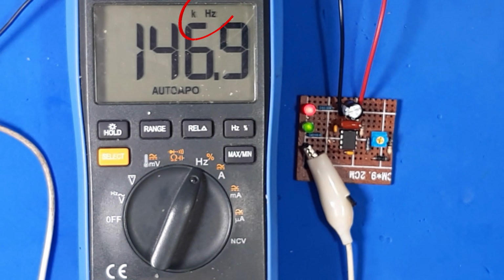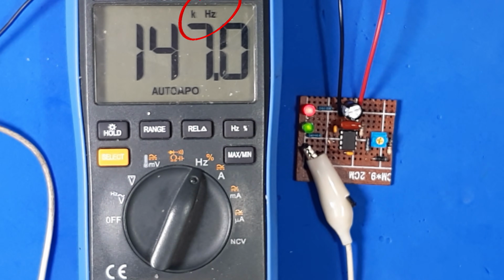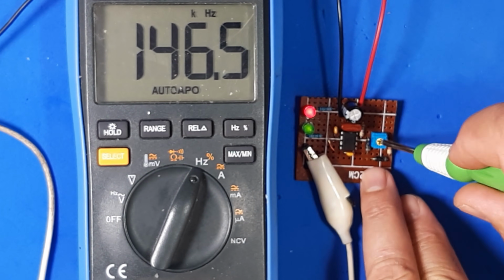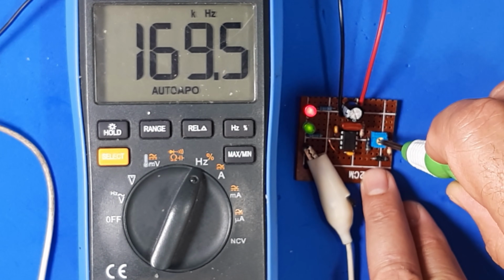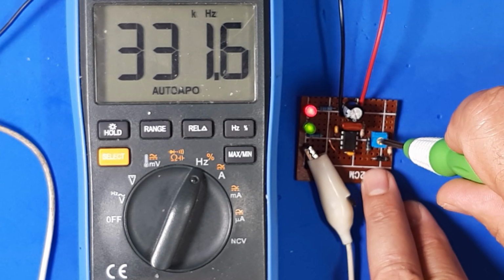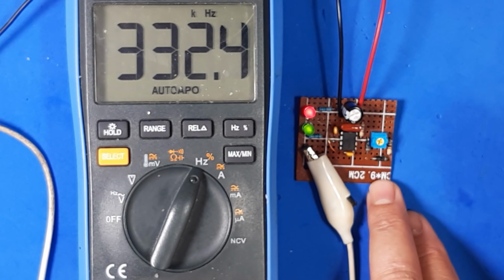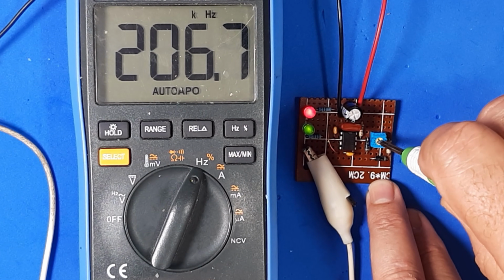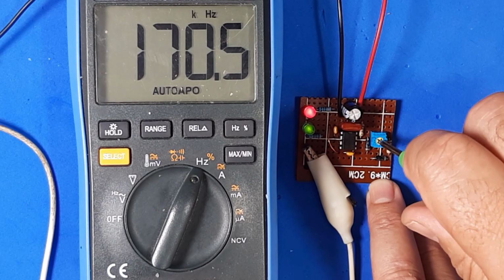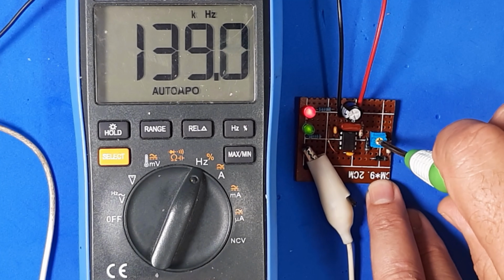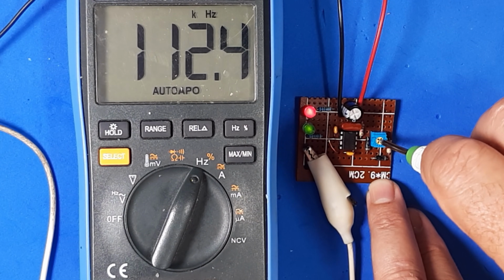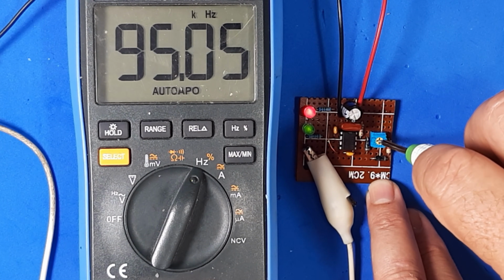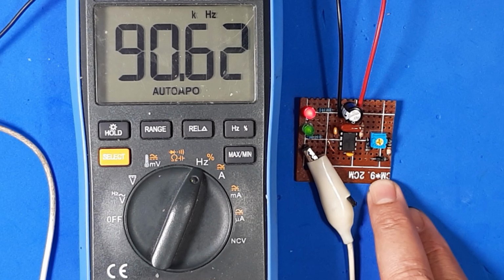My meter here has hertz right there, and the meter is currently reading hertz. Right now it's reading 330 kilohertz, and that's the maximum frequency of this generator. We can lower the frequency by adjusting the potentiometer down to approximately 90 kilohertz, which is the minimum frequency.